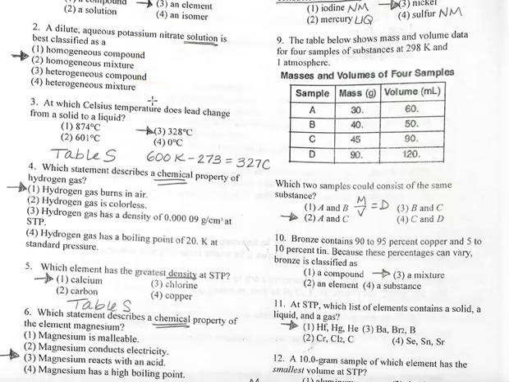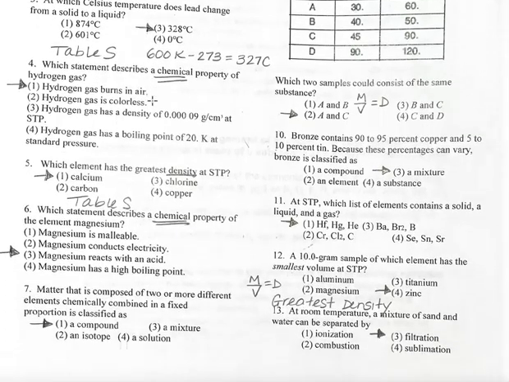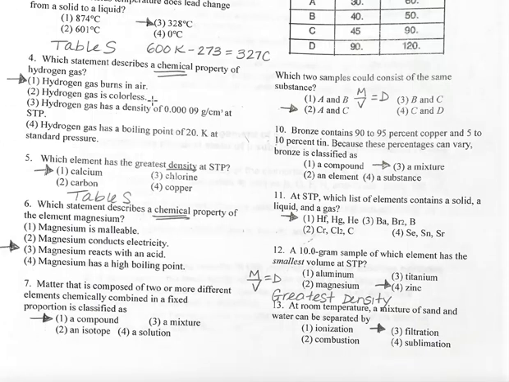In question 10, bronze contains 90 to 95% copper and 5 to 10% tin. Because these percentages vary, bronze is classified as a mixture. We gave the definition of a mixture earlier. Mixtures, right? The substances retain their own physical properties and they vary. If they're put together by physical means, we separate them by physical means. Compounds, on the other hand, have a unique proportion. If I change that proportion, I no longer have that compound.